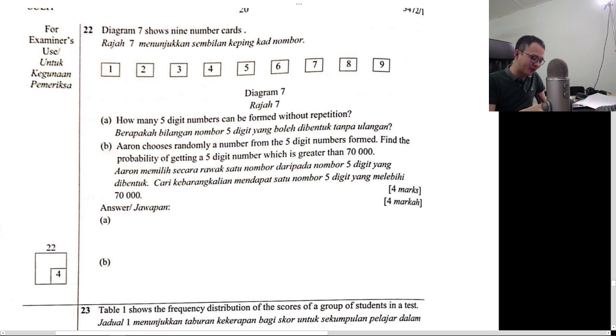How many 5-digit numbers can be formed without replacement? We have 9 numbers here, right? Just 9P5. Simple. Then you use the calculator. Alright, next: choose randomly a number from the 5-digit numbers. Find the probability of getting a 5-digit number that is greater than 70,000.